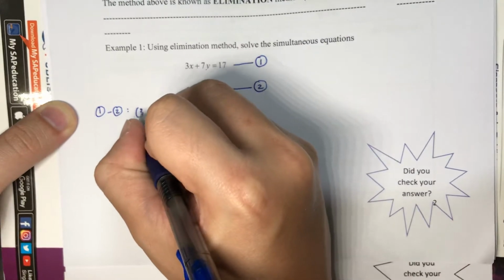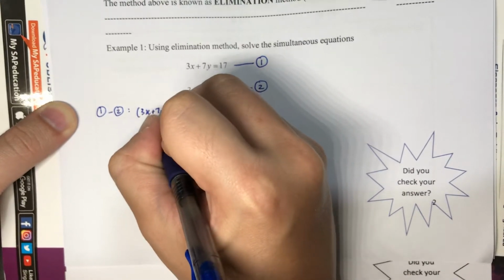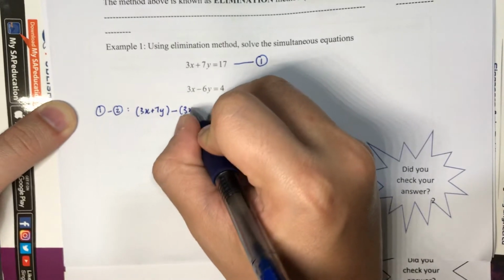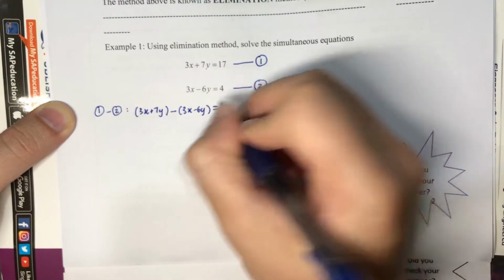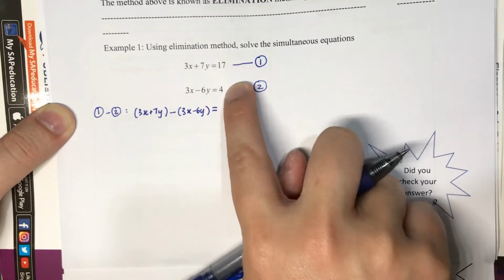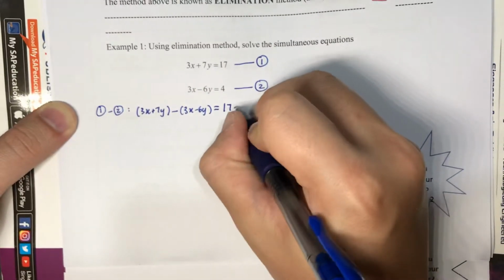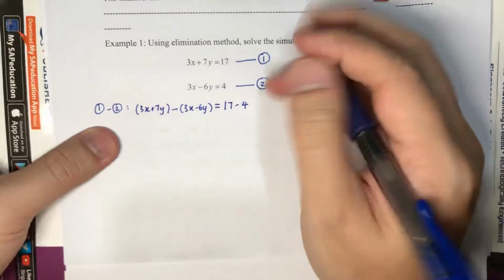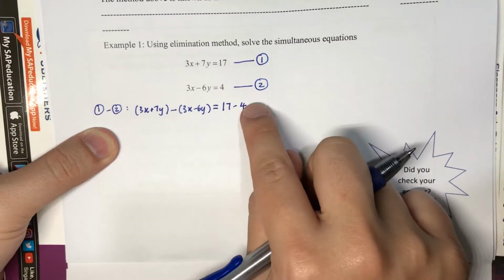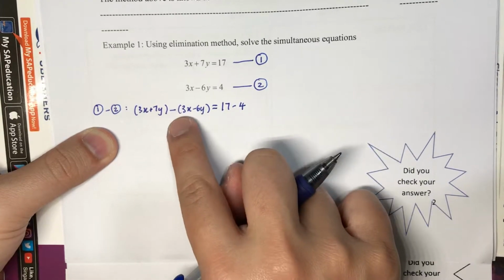So my first one, minus the second line. I'm putting it like this first. Then on the right hand side, I have 17 minus 4, the first one minus the second one. Alright, so let us simplify this. We actually just copy to the next line, but we need to simplify.